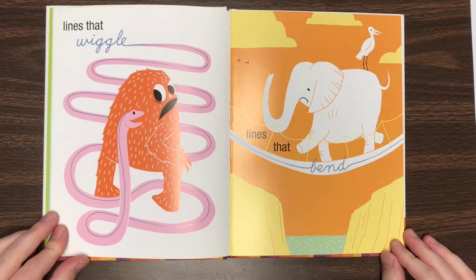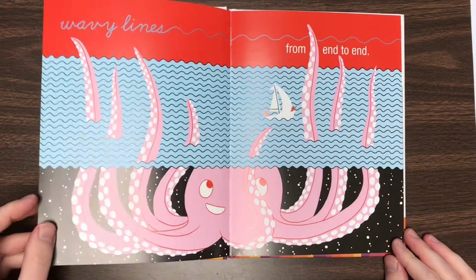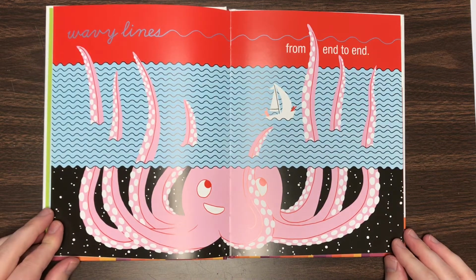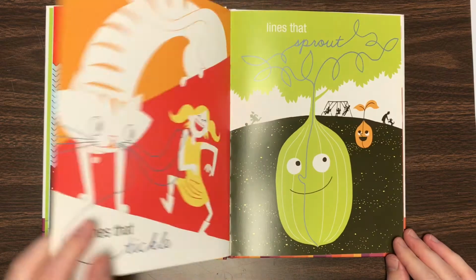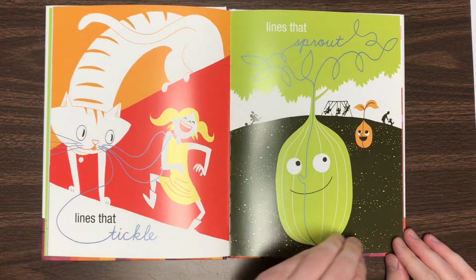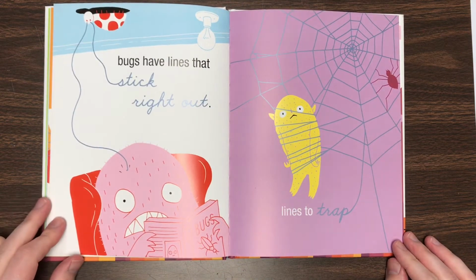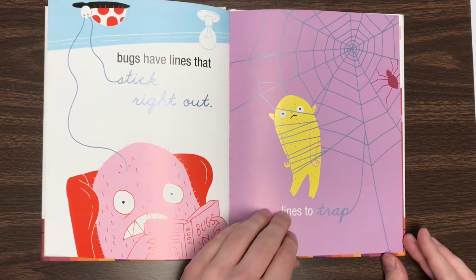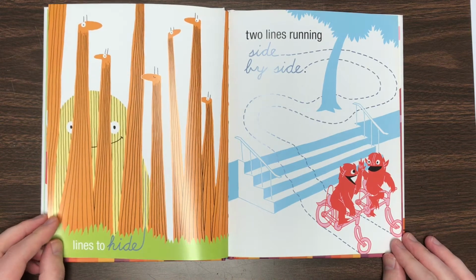Lines that wiggle, lines that bend. Wavy lines from end to end. Lines that tickle, lines that sprout. Bugs have lines that stick right out. Lines to trap, lines to hide.